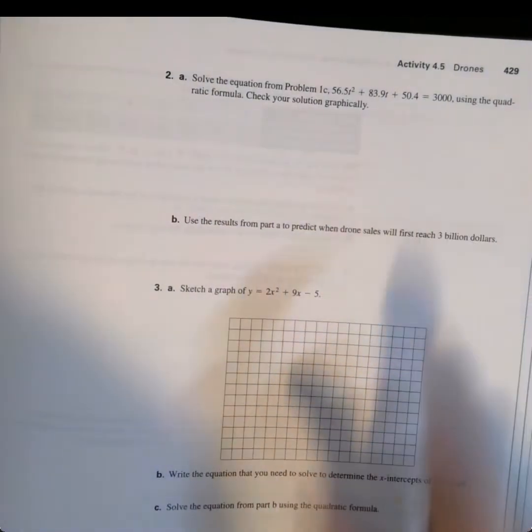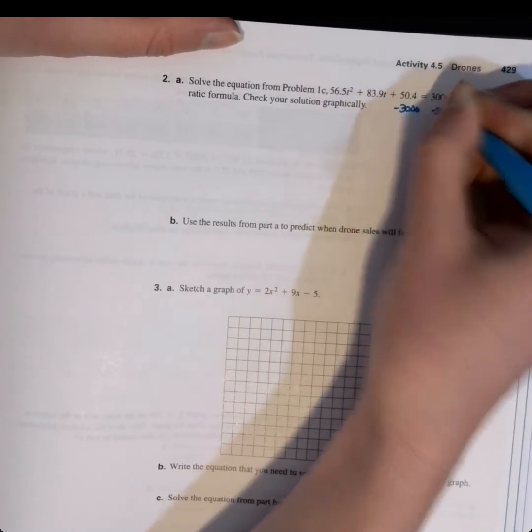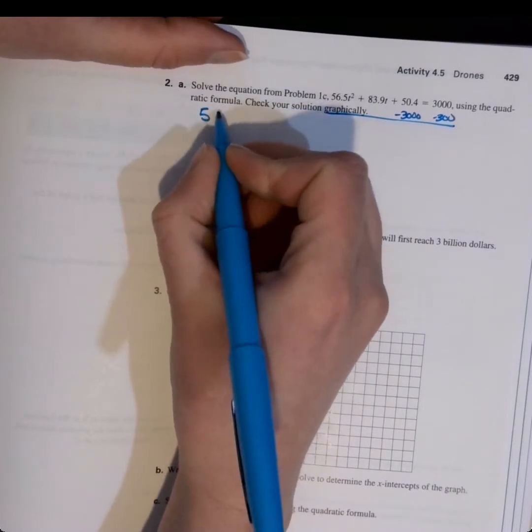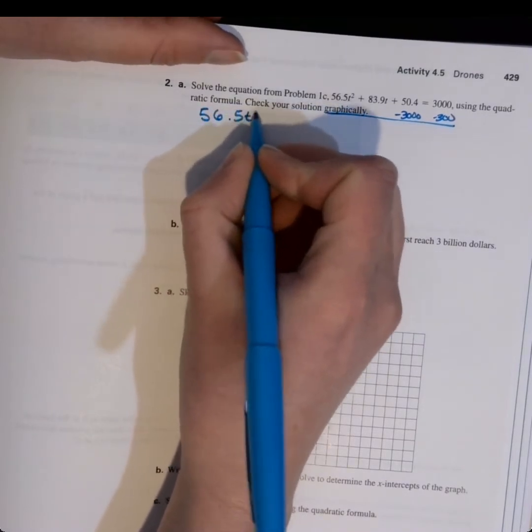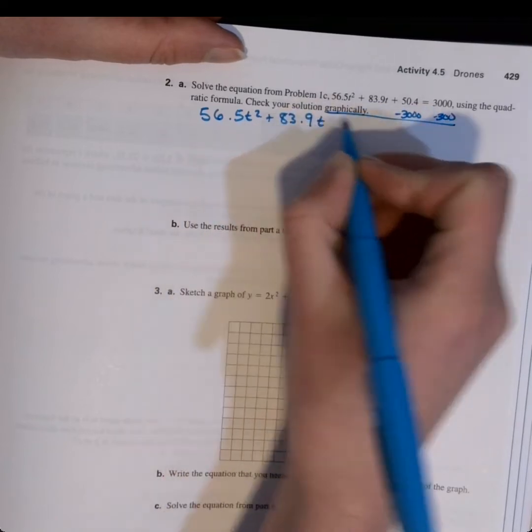Okay. Example. Now we get to solve this equation using the quadratic formula and check our solutions graphically. So the first thing I have to do is get it equal to 0. So I've got to subtract the 3,000 over. So I'm going to get 56.5 t squared plus 83.9 t.